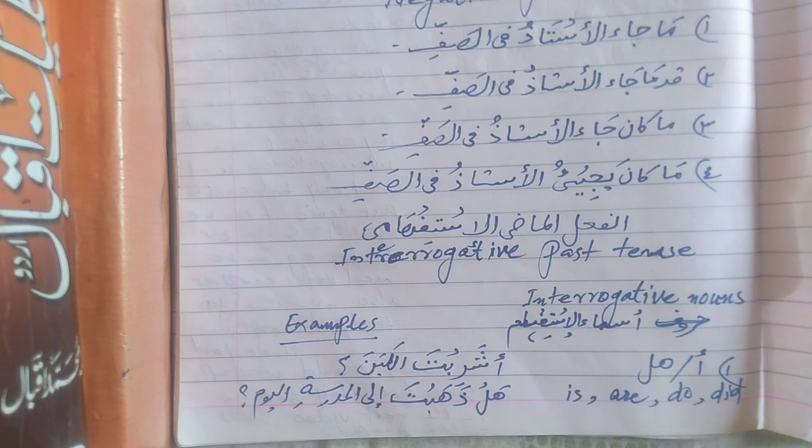And if you want to interrogate about the action that happened in the past, then how? It's also very simple. You will just have to use any of the asmaul istifham, interrogative nouns, before the forms of fi'lul madi al-musbat, according to the requirement of the meaning.